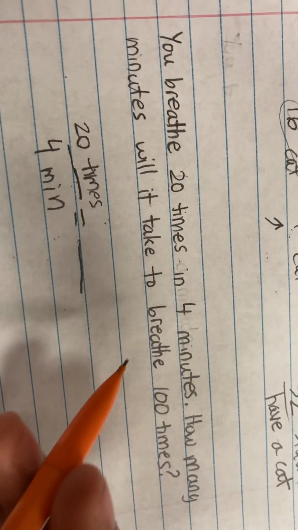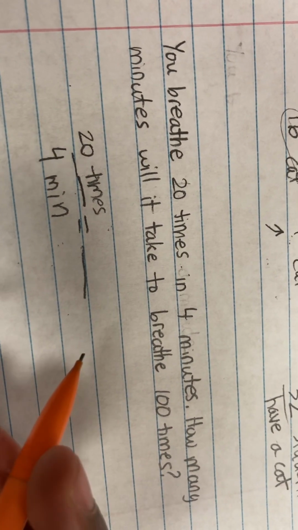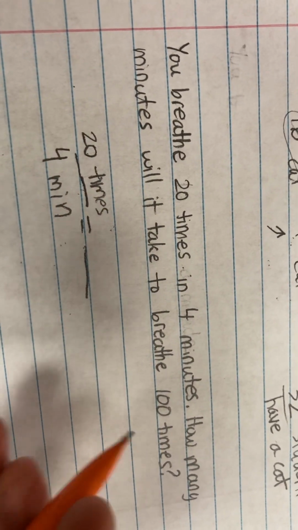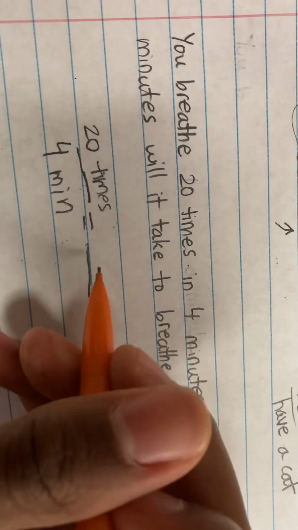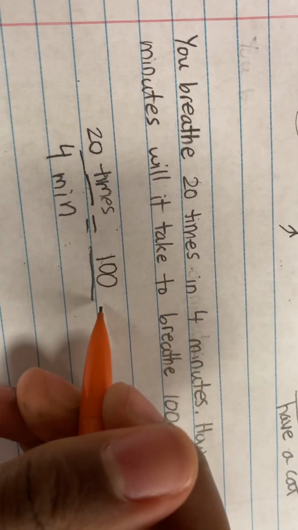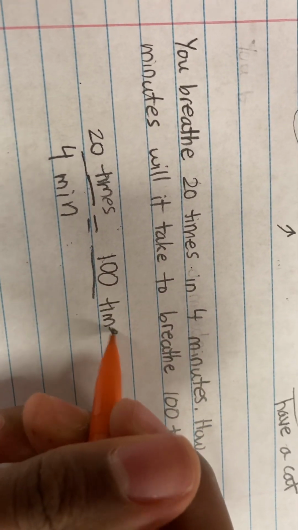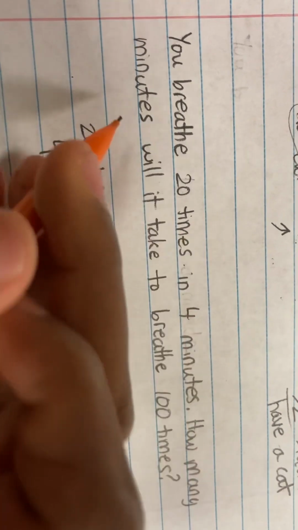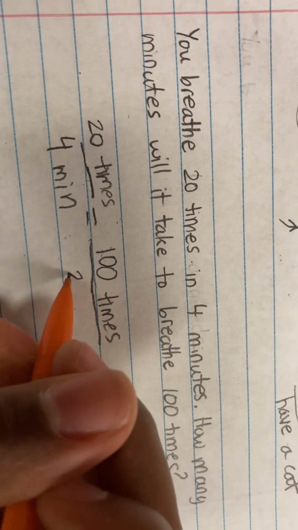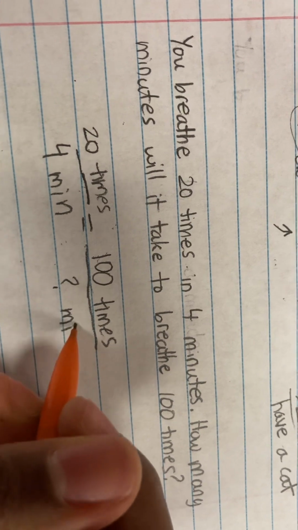We're trying to find out how many minutes it will take to breathe 100 times. So we're gonna put times up here, 100 times, and minutes go on the bottom with a question mark.